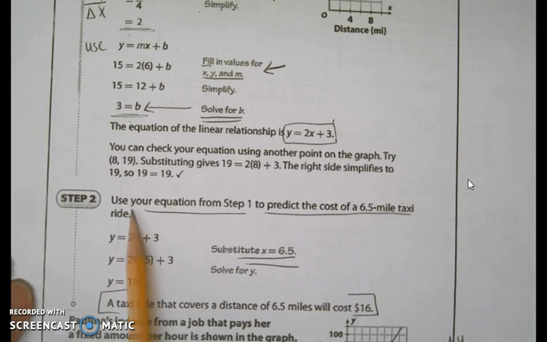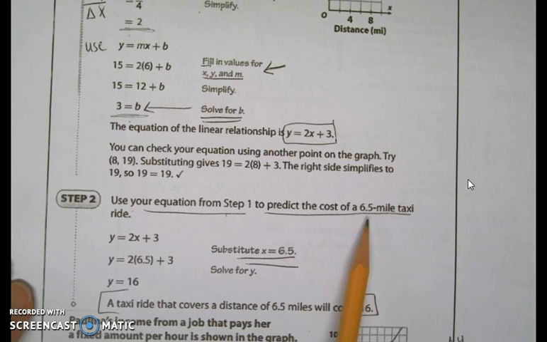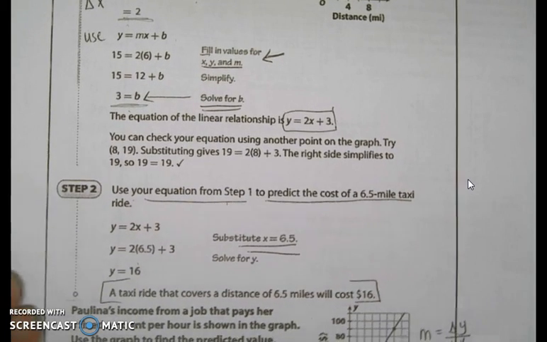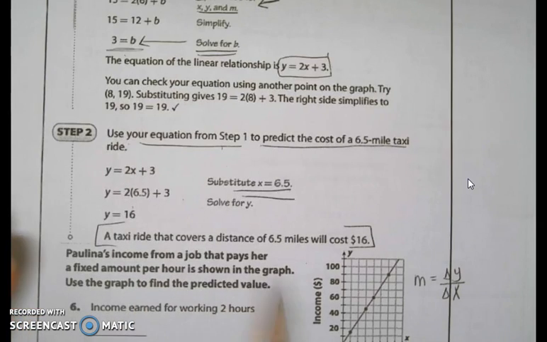Now take your equation and substitute in 6.5 in place of x and solve for y. 2 times 6.5 plus 3, 16. So a taxi ride that covers a distance of 6.5 miles will cost $16. Now you try.